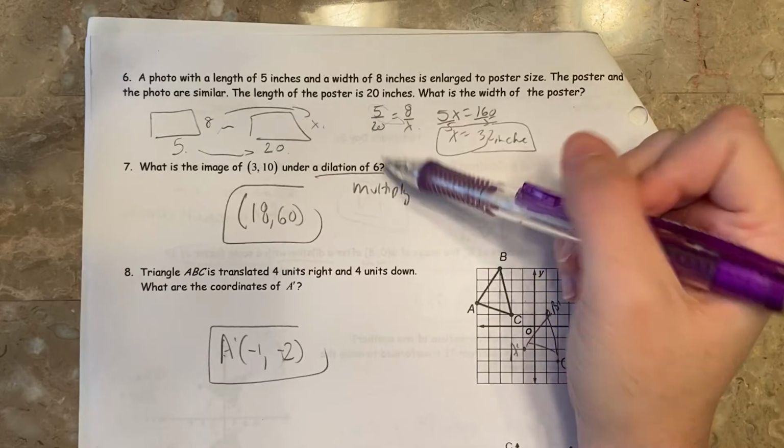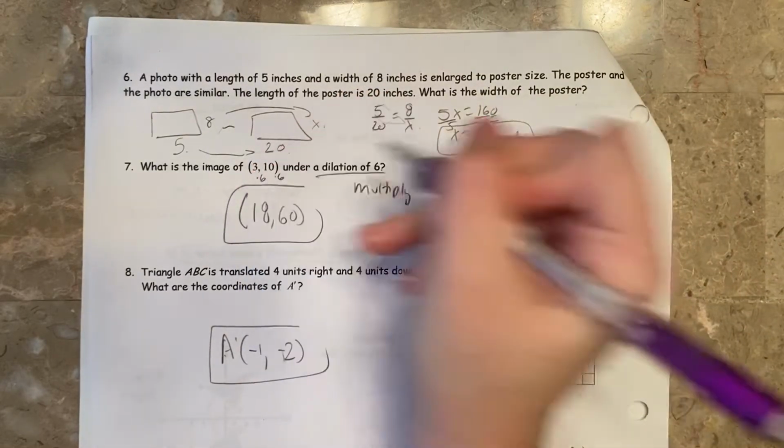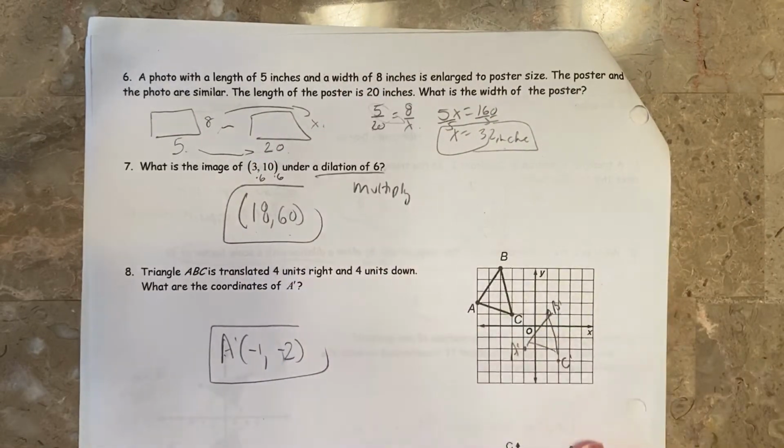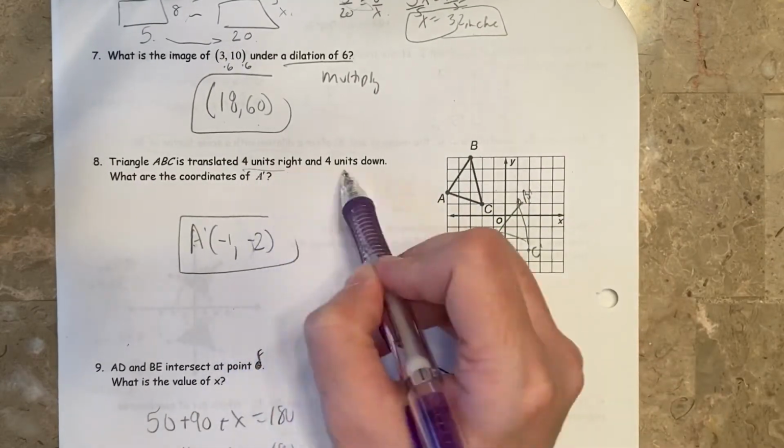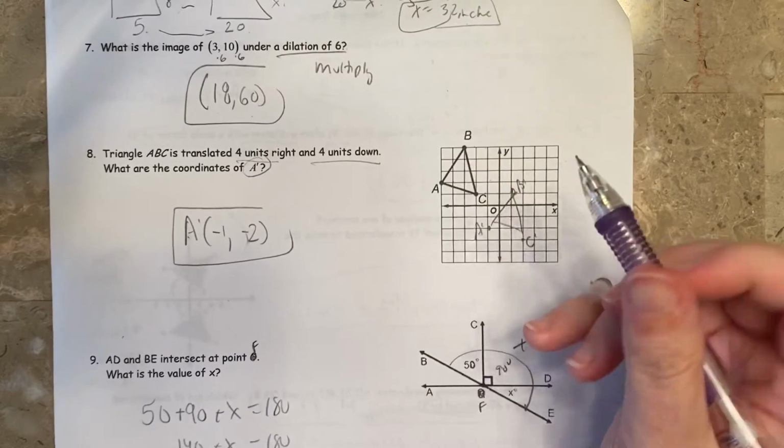Okay, number 7 was multiply. So you're going to multiply both the 3 and the 10 by 6, and you get 18, 60. And number 8, you're going to move the triangle 4 units to the right and 4 units down. And it wants to know A prime, so I'll go over that one.